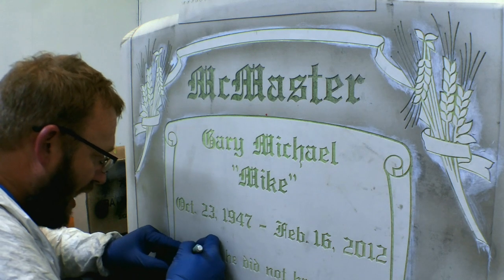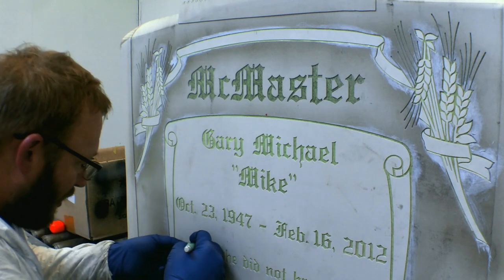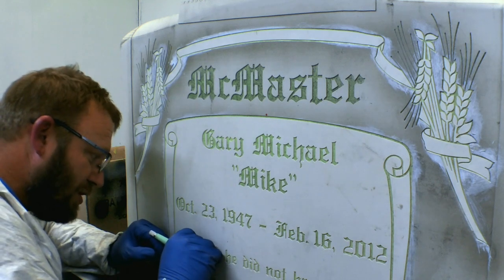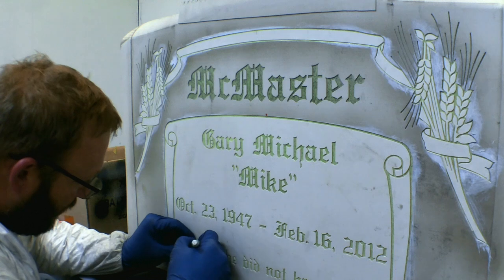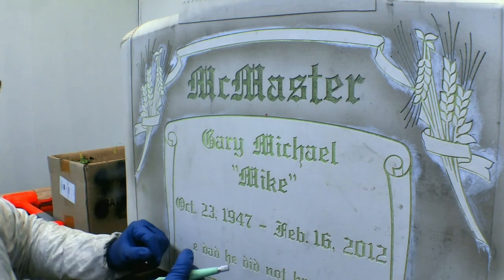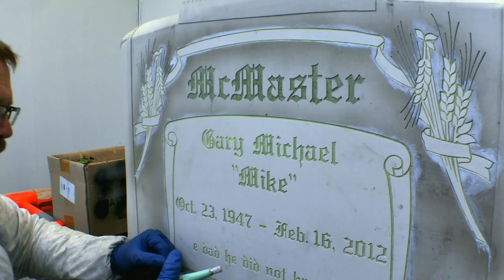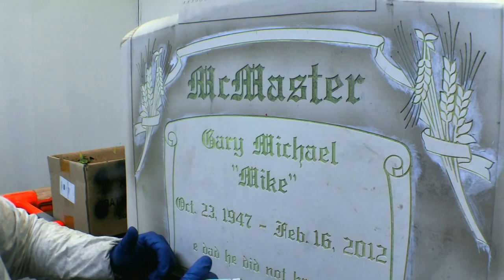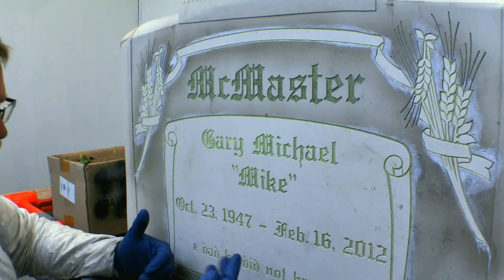There are some other processes we're working on, like making pictures in stone, that we can utilize. I don't have the equipment to grind and polish that stone, but say we spelled Gary wrong. I'm not going to fill that and recarve over it.